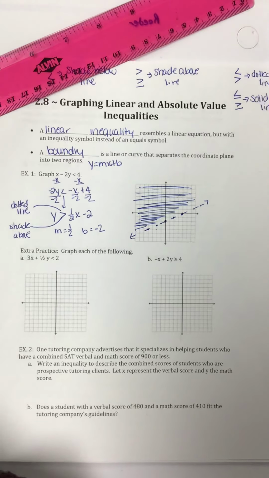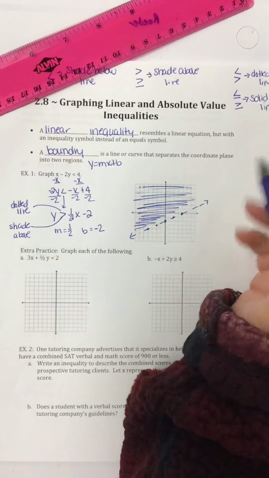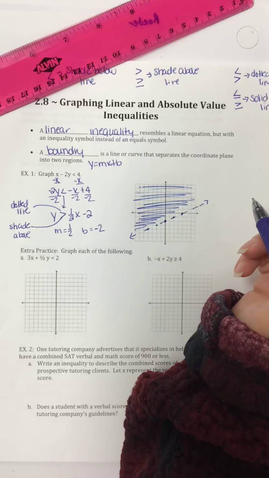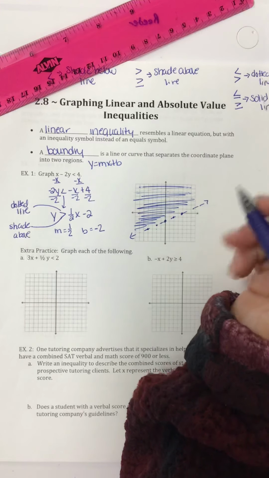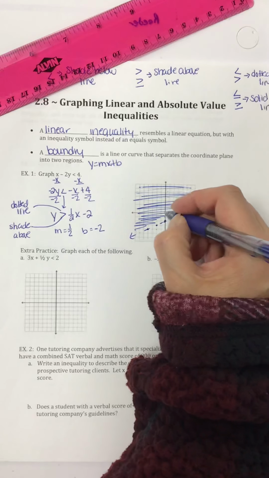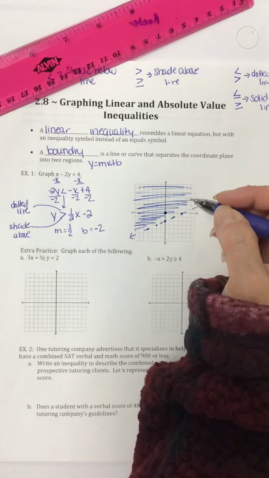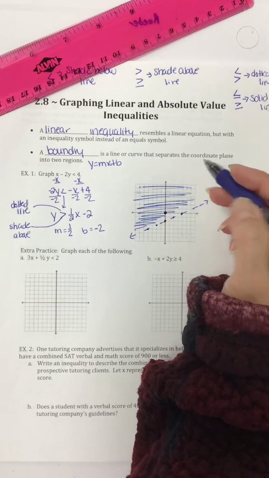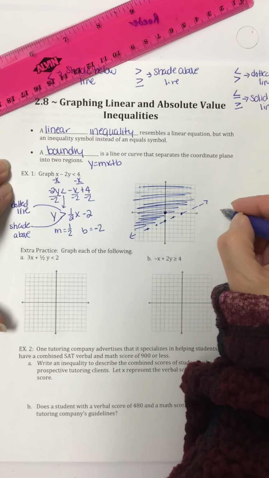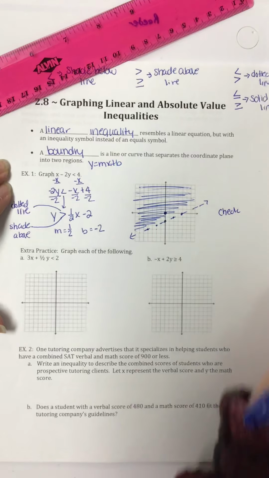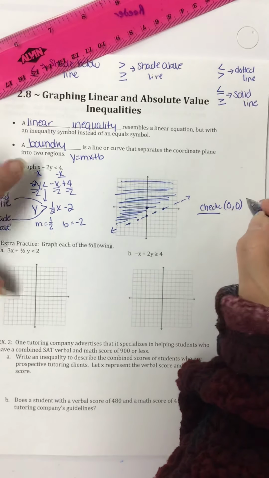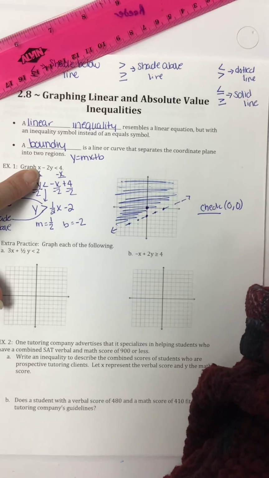What that tells us is that every point in that shaded region should satisfy the inequality. So if you want to check yourself, I would pick a point in there, and the easiest point, if it is in your shaded region, would be 0, 0, right? So if we check it, we could check it with the point 0, 0 by plugging it into our original equation.